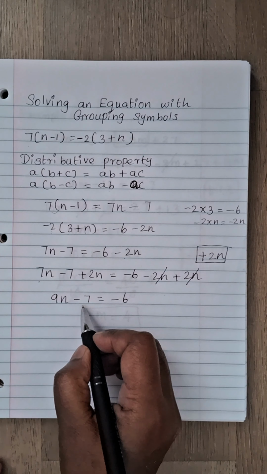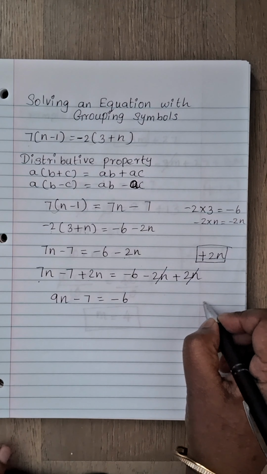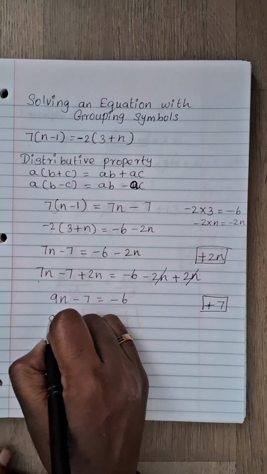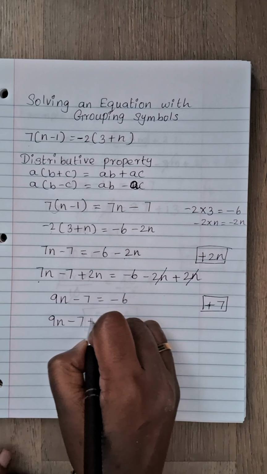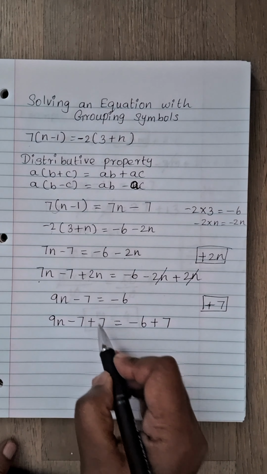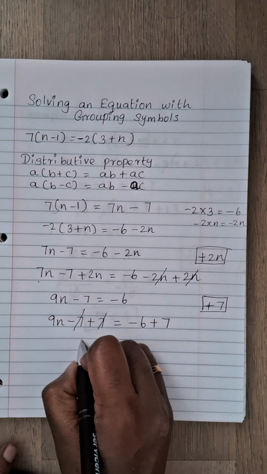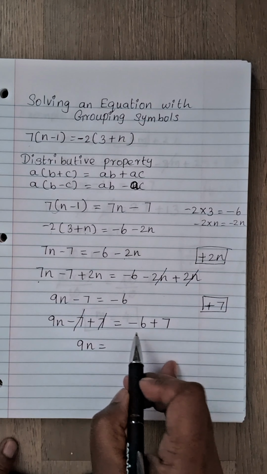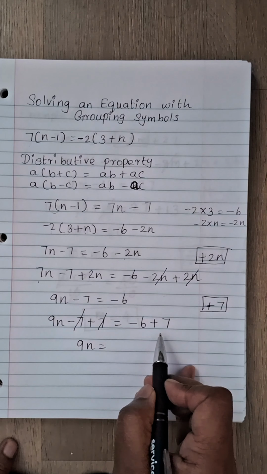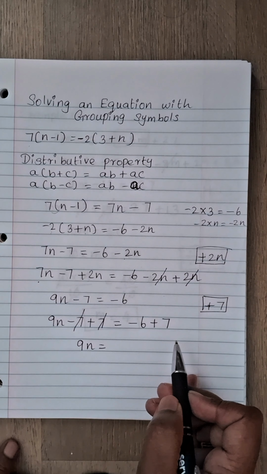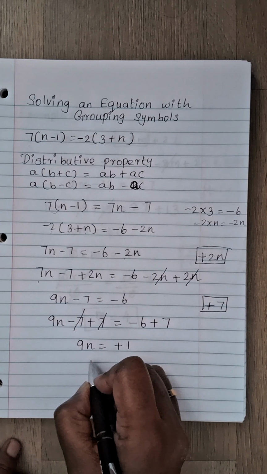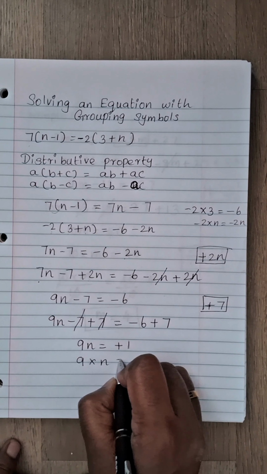Here we have −7. The opposite of minus is plus, so we need to add 7 on each side. 9n − 7 + 7 is equal to −6 + 7. −7 plus 7 will cancel. 9n is equal to, here we have −6, here we have +7. Different signs, plus and minus, so you need to subtract. 7 minus 6 is equal to 1. So 9 multiplied by n is equal to 1.